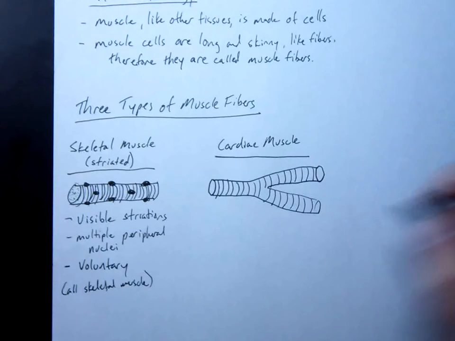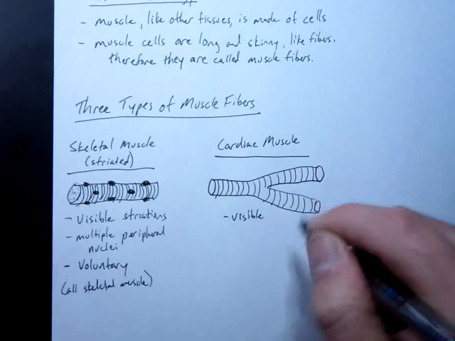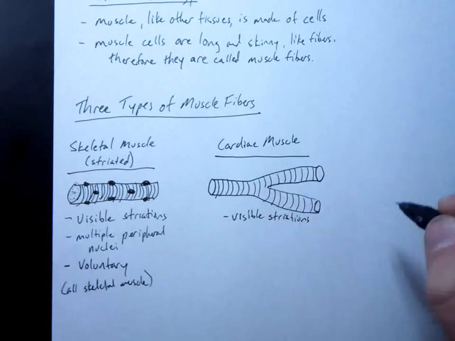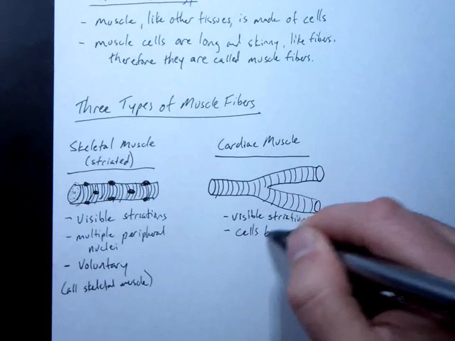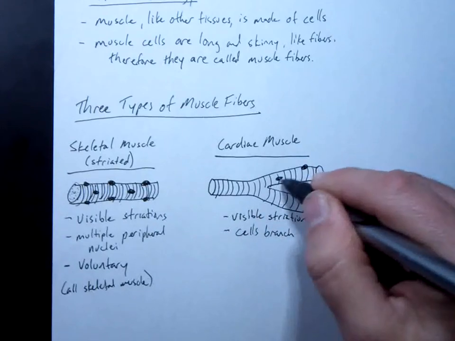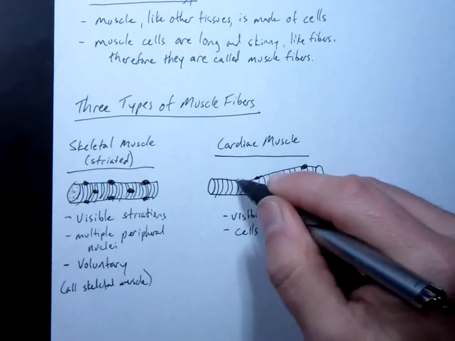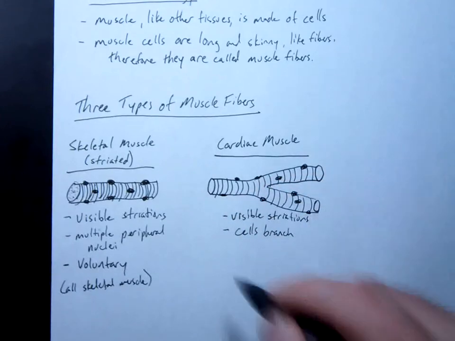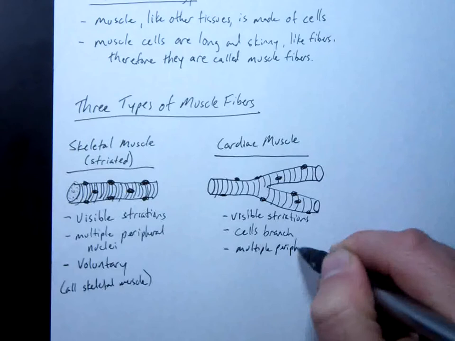It also has stripes? It does have stripes, so visible striations. What else is weird about this thing? It splits. Yeah, these cells will branch. Again, multiple peripheral nuclei.